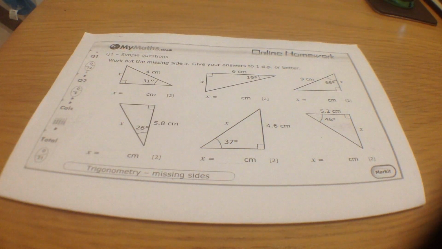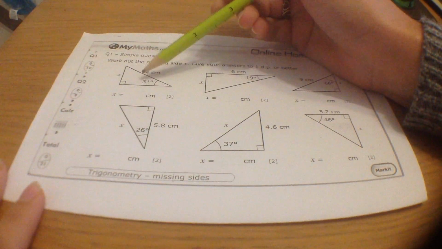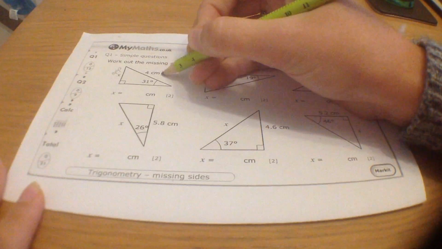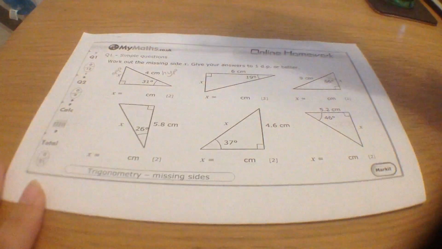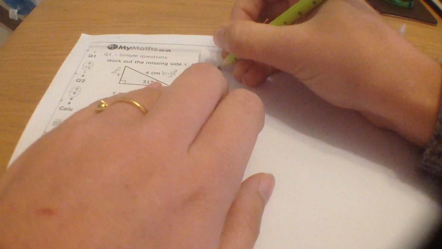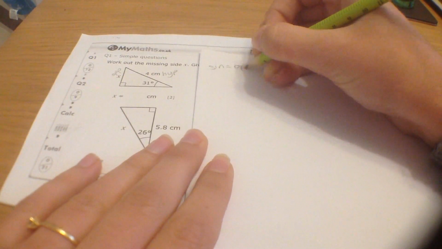Starting off with our missing sides homework, the first page is your basic, here are some triangles, find the missing sides. So first of all, we label the sides, that's always our first step. On this triangle, x is the opposite and 4 is the hypotenuse. So SOHCAHTOA, O and H means I'm going to use sin. So we know that sin equals op over hype.